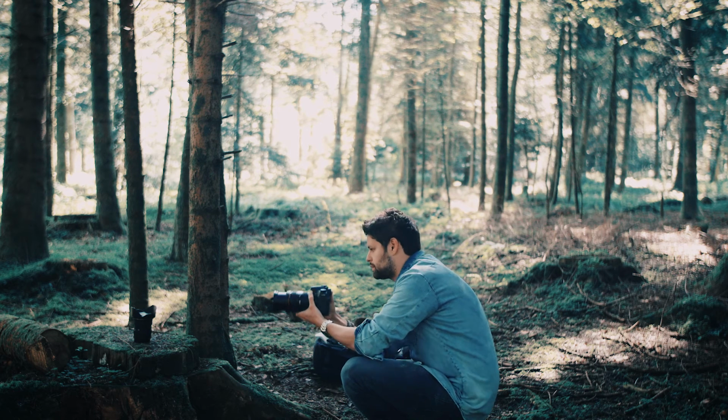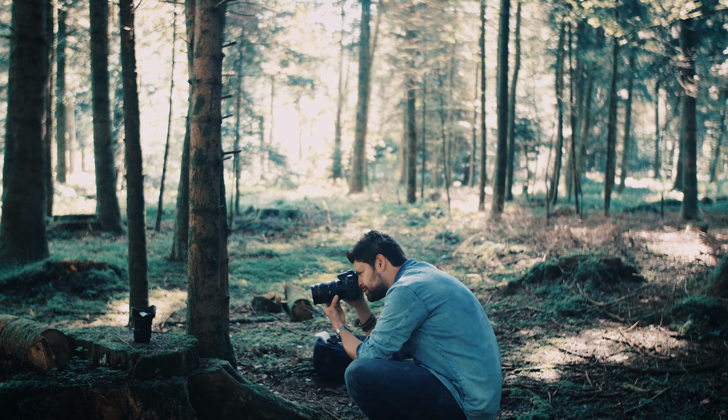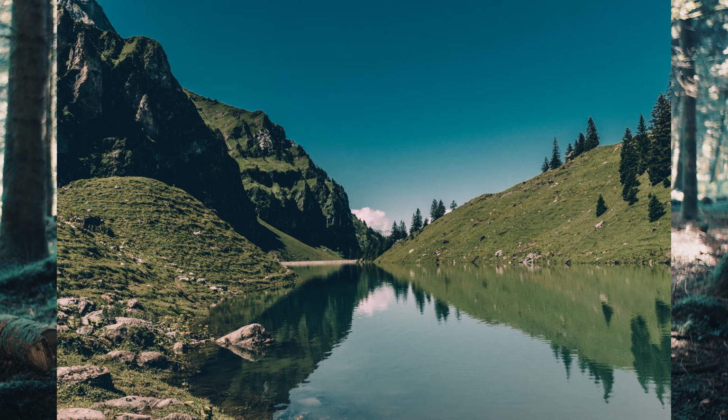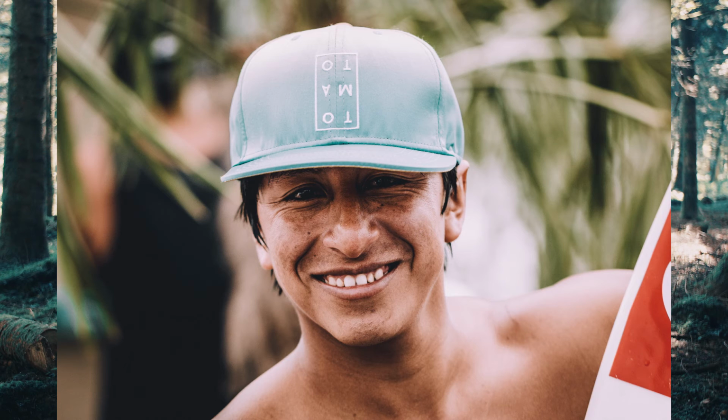But the aperture does not only control the amount of light, it also controls how much will be in focus in your image. This image from the beautiful Swiss Alps was shot at f16, so as you can see there is everything in focus from front to back. And now have a look at this image of the surfer guy. This was shot at f1.8, so we get a nice out of focus blurry background.